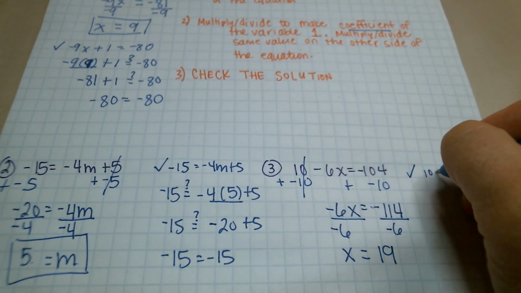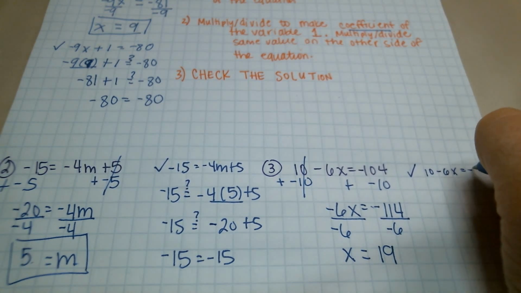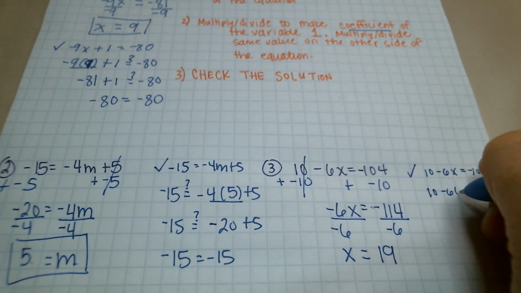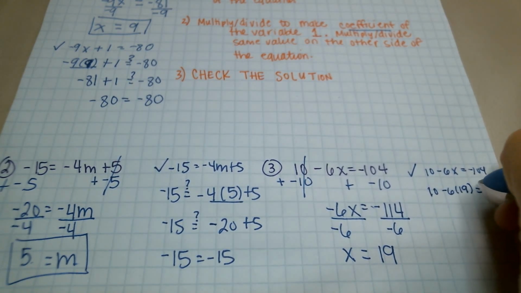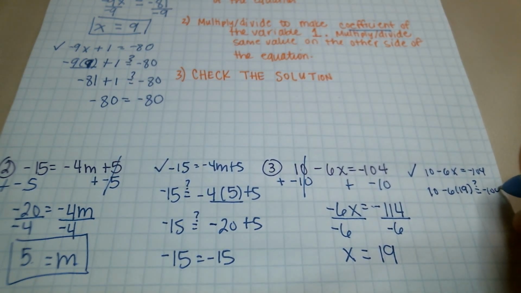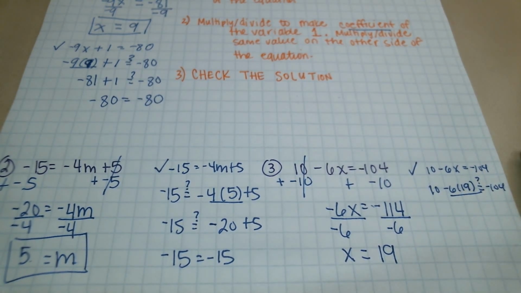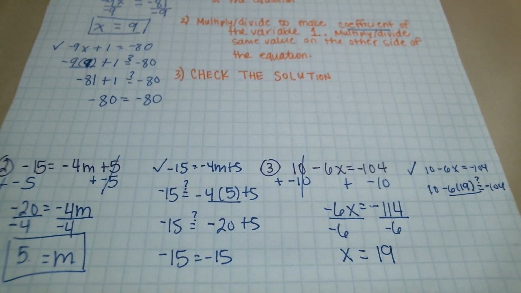Over to the right. 10 minus 6x equals negative 104. If I plug in 19, does that equal negative 104? So, negative 6 times 19. Can you guys do this in your head? 6 times 20 is 120.